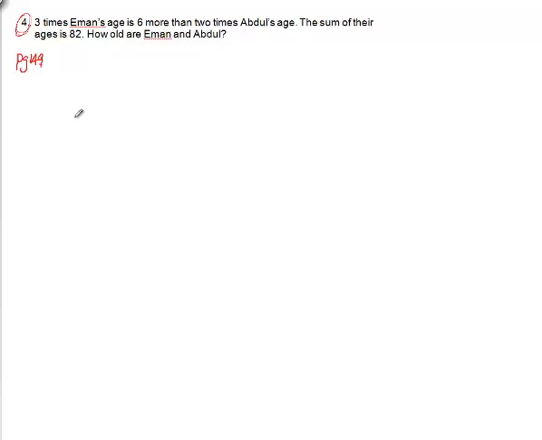So let's have a look at this. 3 times Iman's age is 6 more than 2 times Abdul's age. The sum of their ages is 82. How old are Iman and Abdul? Now, you can use E and A, or you can use X and Y, and most common, of course, are X and Y. So let's let X equal Iman's age, and we'll let Y then be Abdul's age.